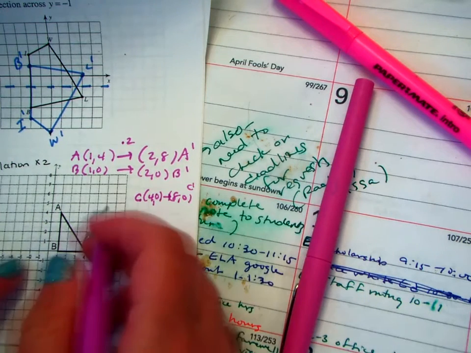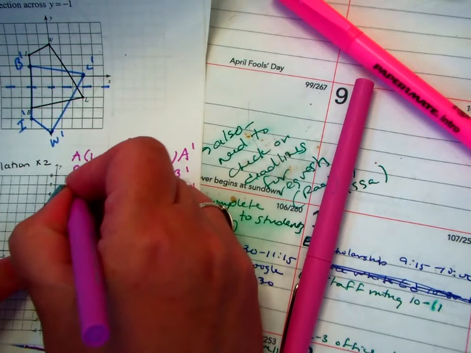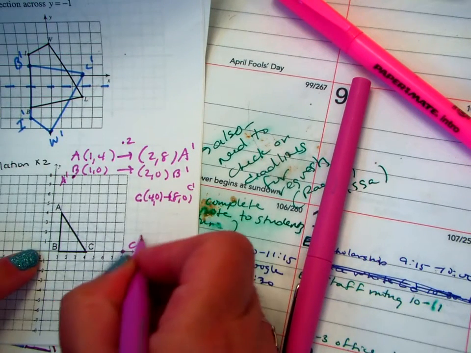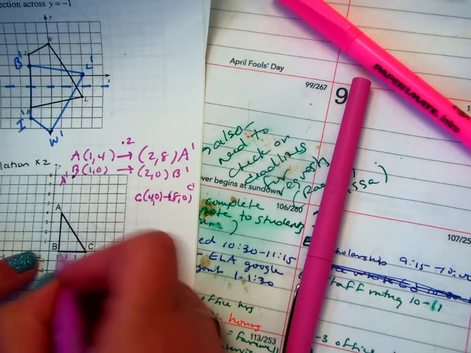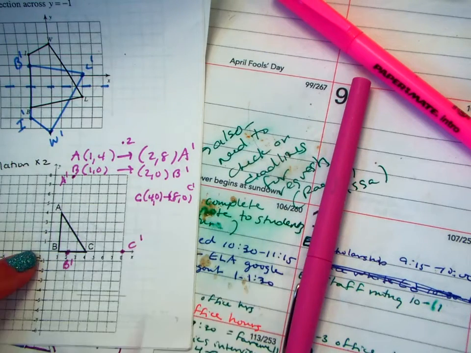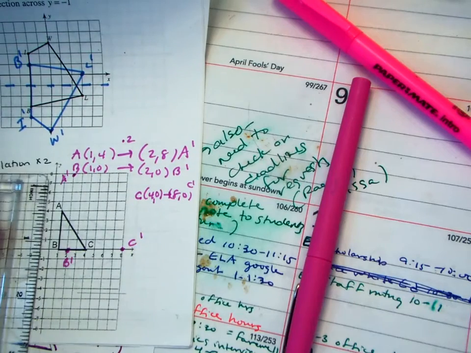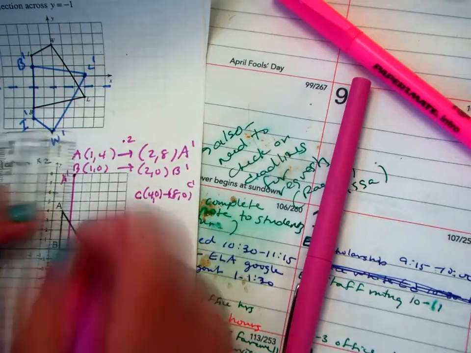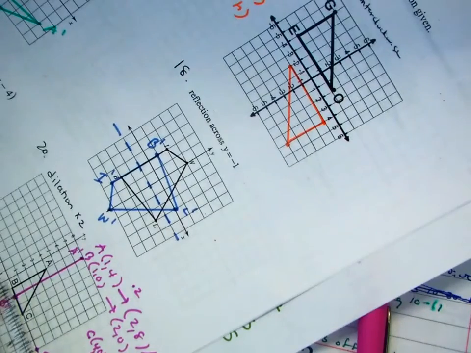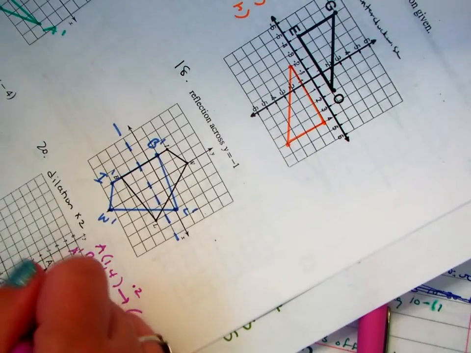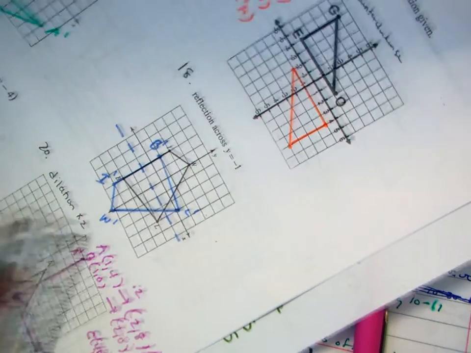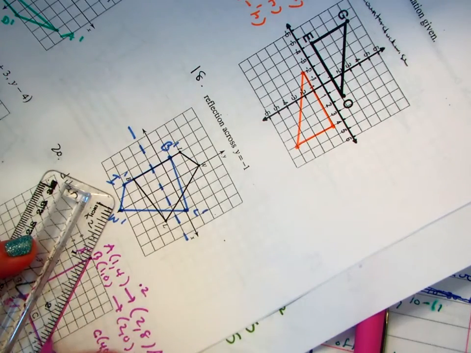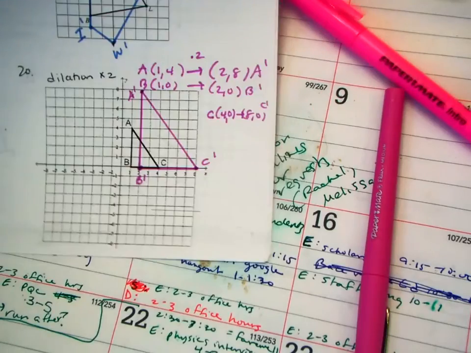So A prime is at 2, 8, and 8, 0 is going to be C prime, and 2, 0 is going to be B prime. Okay, so then here's my new figure. It should be larger, a similar figure, but not a congruent figure. This one will just be similar, whereas all of the other congruence transformations are both similar and congruent. So that looks like that.